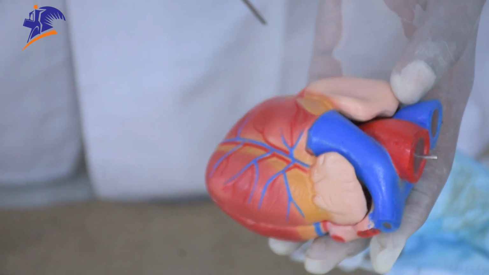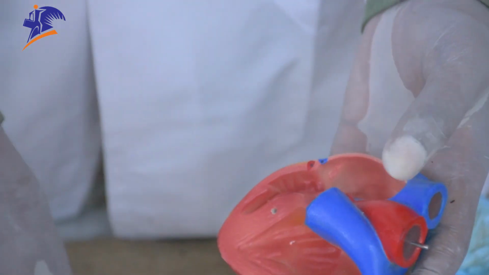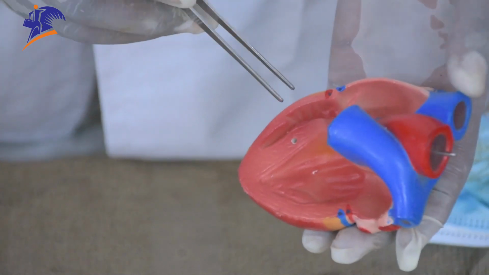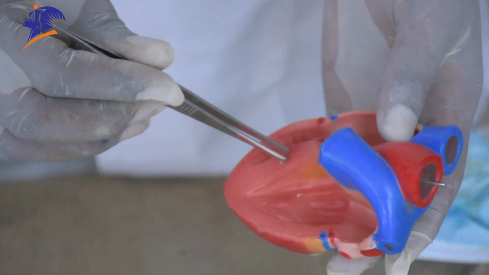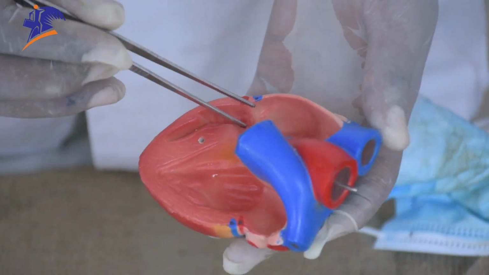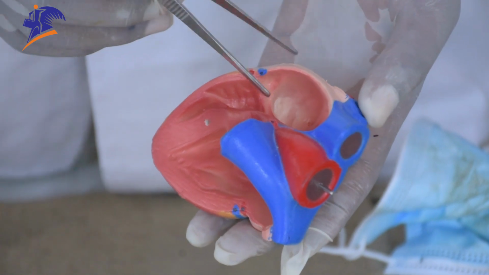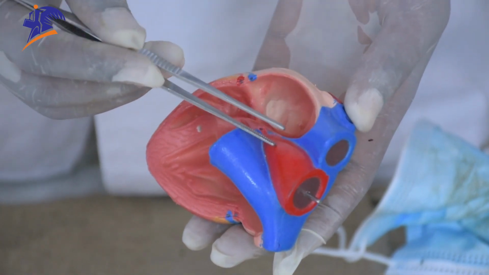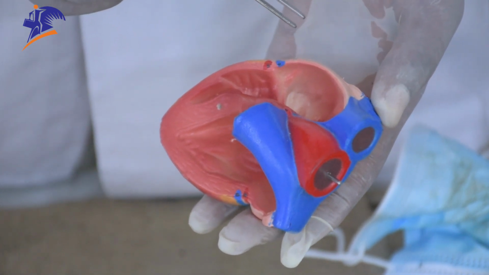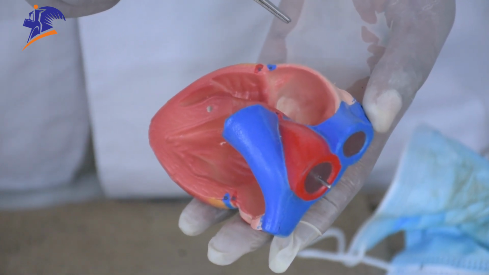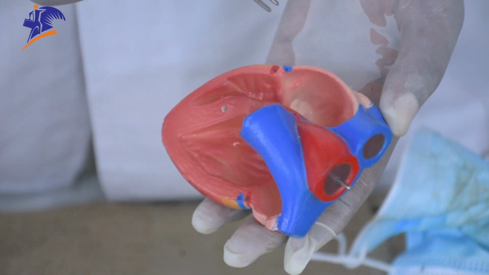Regarding the internal features of the heart, when we move this part, this is the right atrium and this is the right ventricle, this is the left ventricle, this is the interventricular septum. First, let's start with the right atrium. The right atrium is formed by 2 parts, the rough part and the smooth part. The rough part of the atrium contains muscles called pectinate muscles. The pectinate muscles are found in the atria, not in the ventricles.